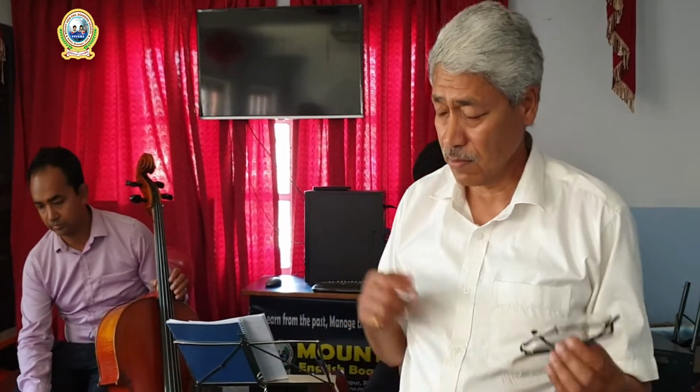And once you have an idea from the violin, after that you can switch to viola, or you can switch to cello or double bass. If you have already played cello, then it becomes easy to start double bass.